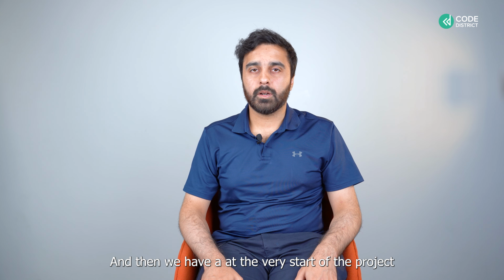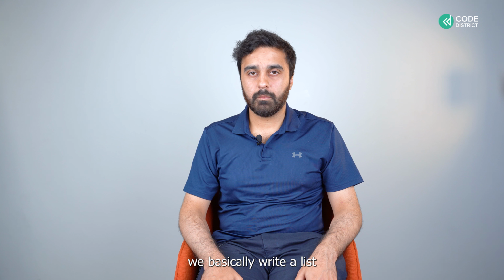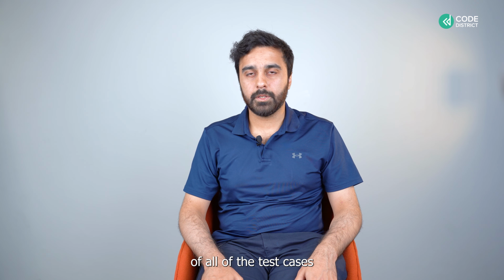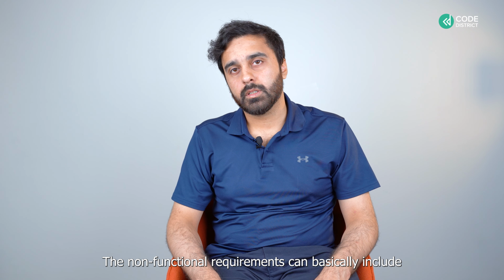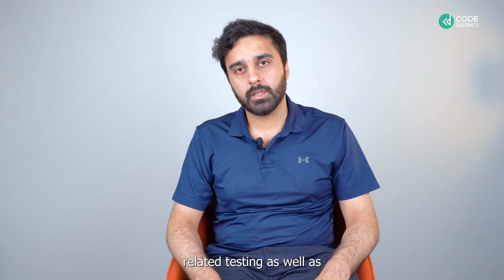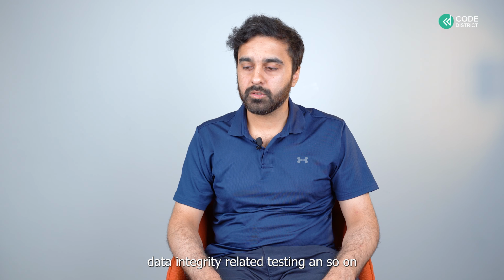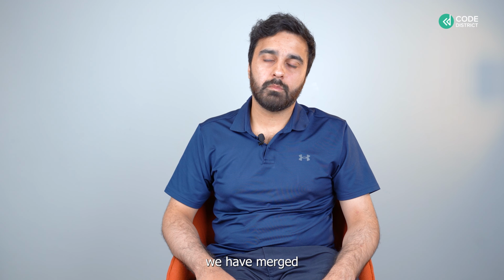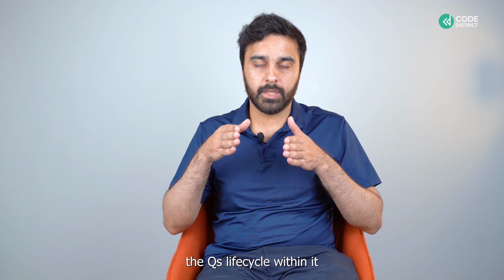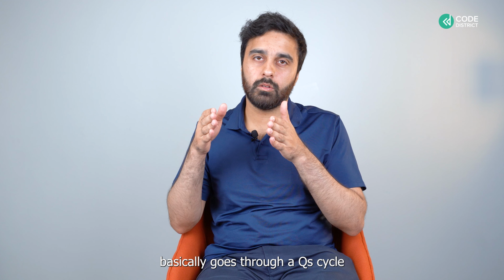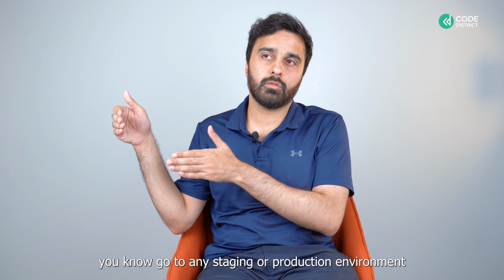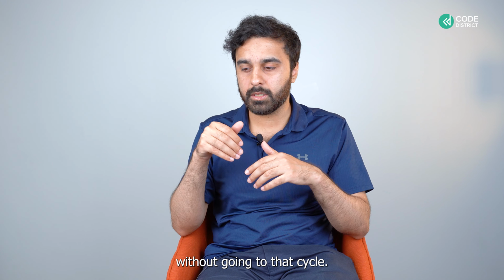And then at the very start of the project, we basically write a list of all of the test cases which cover the functional as well as the non-functional requirements. The non-functional requirements can basically include performance related testing as well as data integrity related testing and so on. Then in our project swimlanes, we have merged the QA lifecycle within it. So any ticket that is developed goes through a QA cycle. It cannot go to any staging or production environment without going through that cycle.